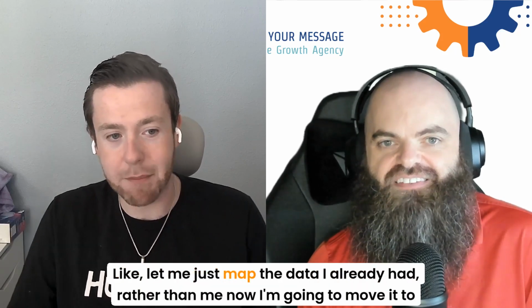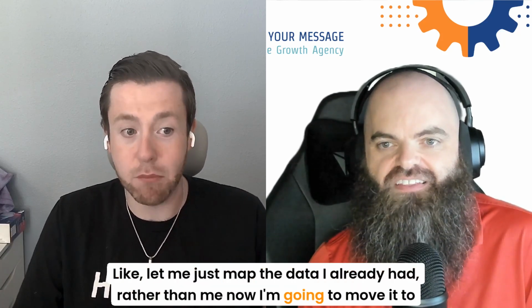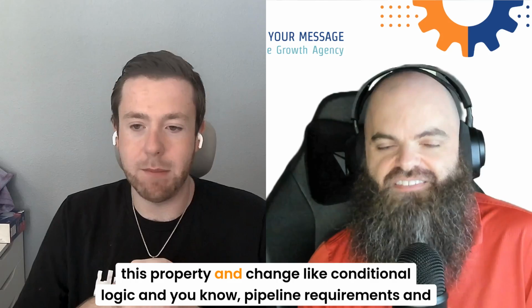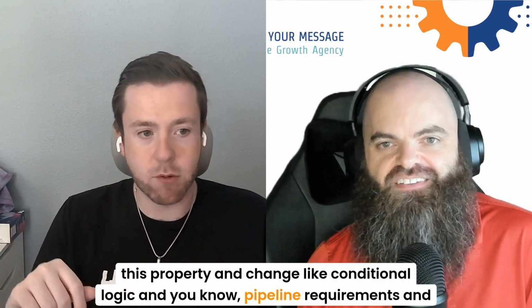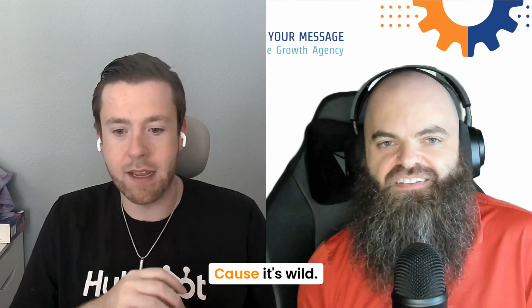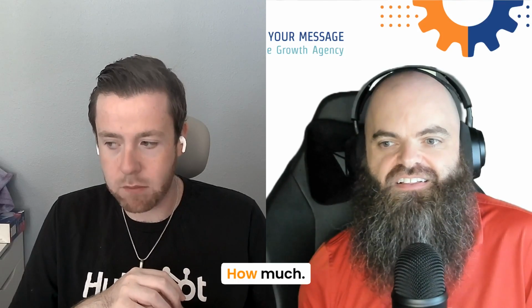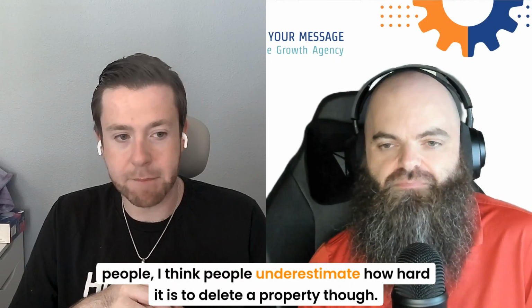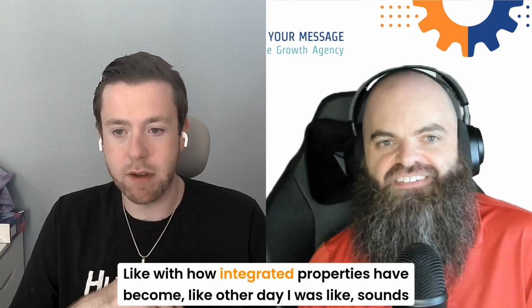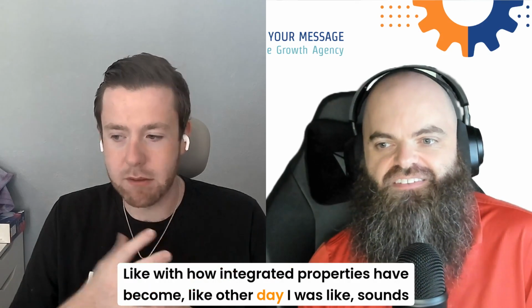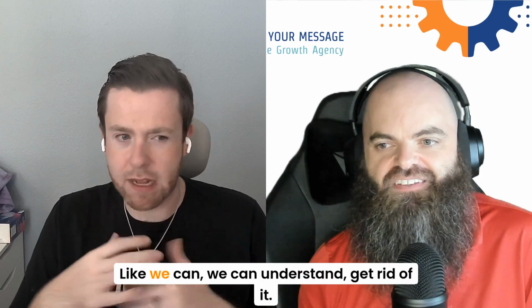Let me just map the data I already had rather than having to move it to this property and change conditional logic and pipeline requirements and all that sort of stuff, because it's wild how much people underestimate how hard it is to delete a property now. Properties have become so integrated. The other day someone said, "We don't need this property, we can 100% get rid of it."